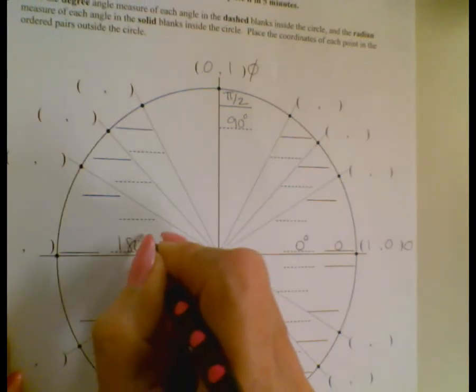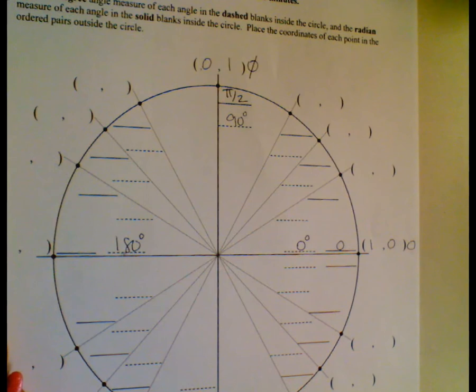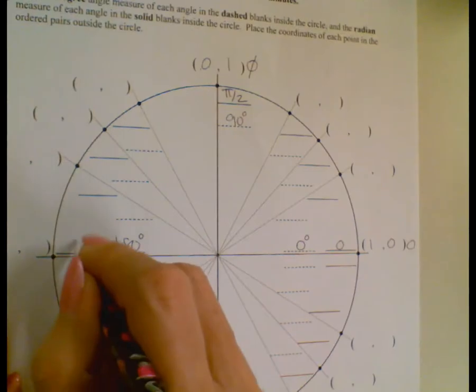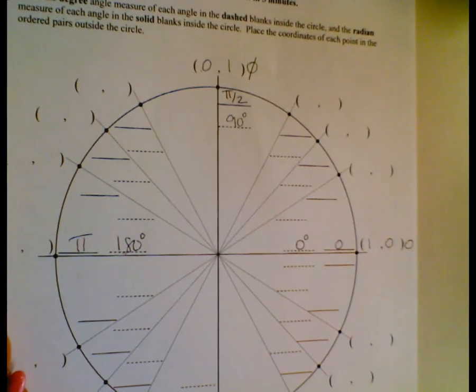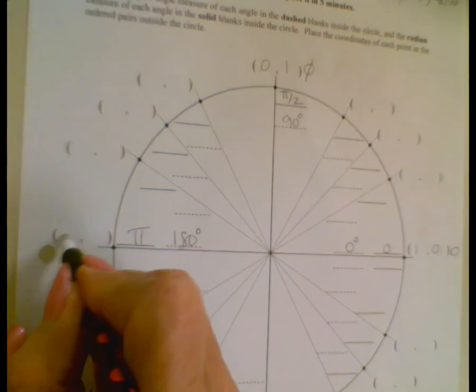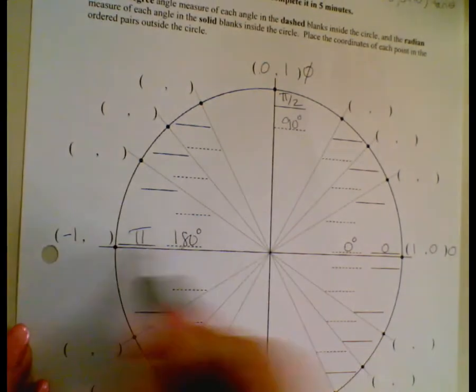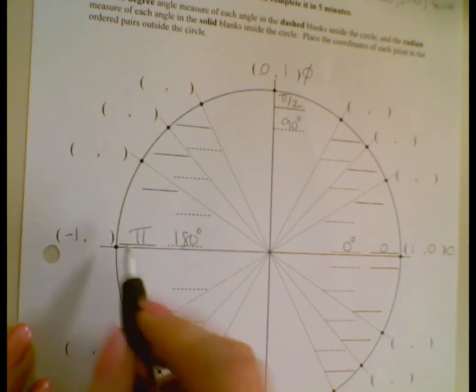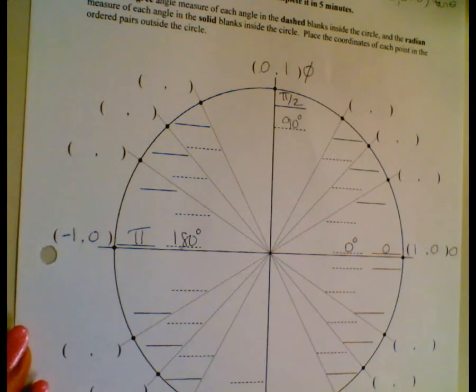180. Put 180. Don't forget your degree. What is that in radians? It's just pi. Pi radians. Anyone know what that ordered pair is? You have to go left 1, so it's -1, but you can't go up or down, so it is 0. And that one's done. What do you guys think so far?